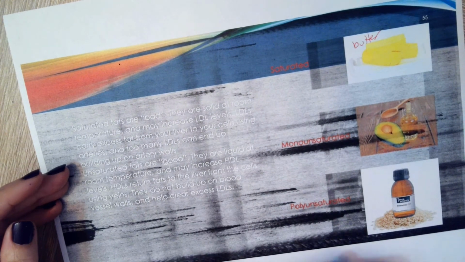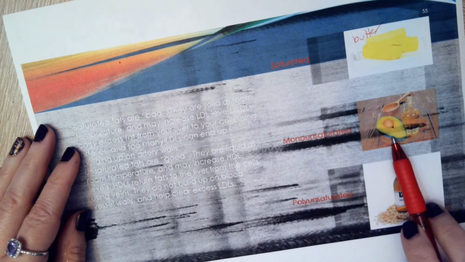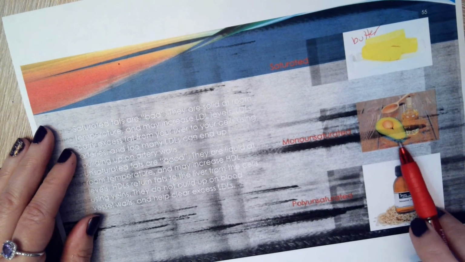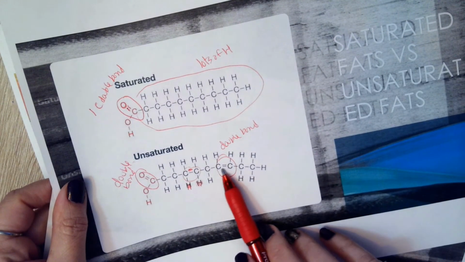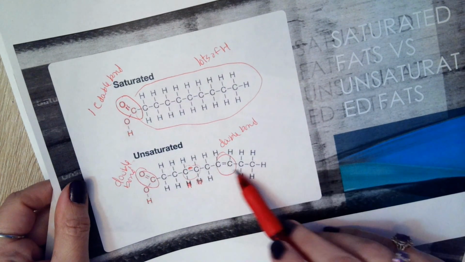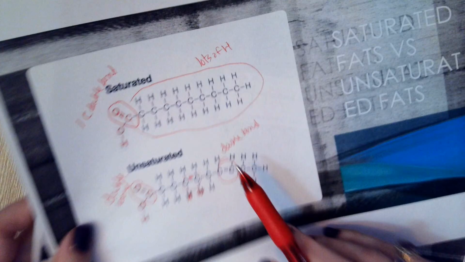Unsaturated fatty acids or unsaturated fats are good fats. So there's an avocado. You know how you always hear an avocado has good fat in it. It's a monounsaturated fat. So here, let me show you. That would be a monounsaturated fat, because it just has the one extra double bond there. A polyunsaturated fat like sesame oil, that would be more like that.